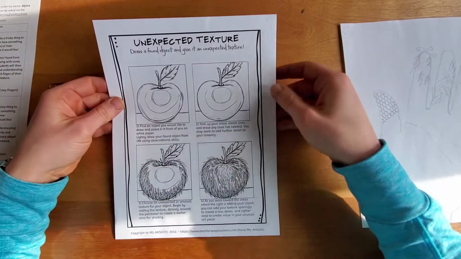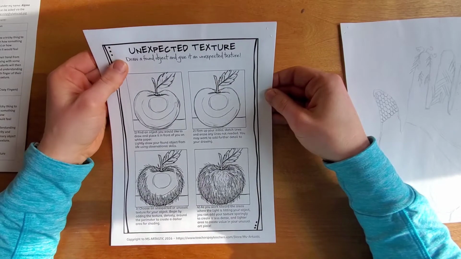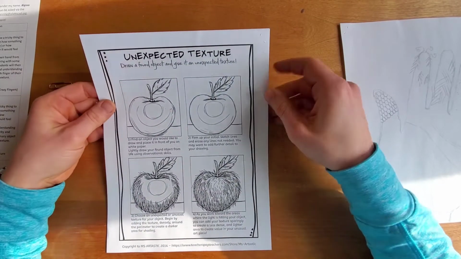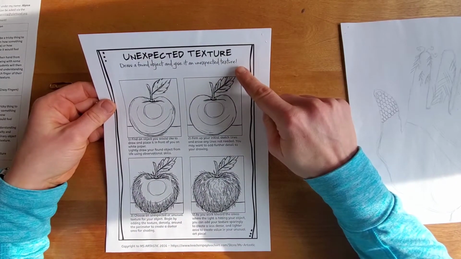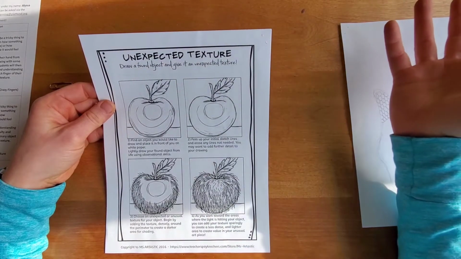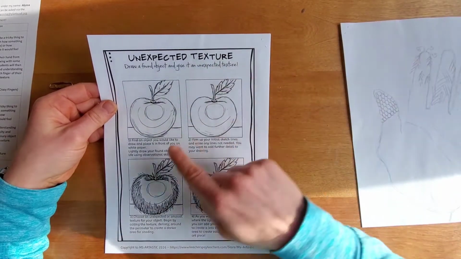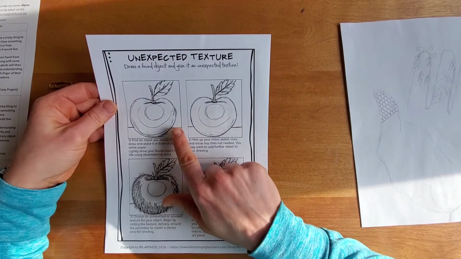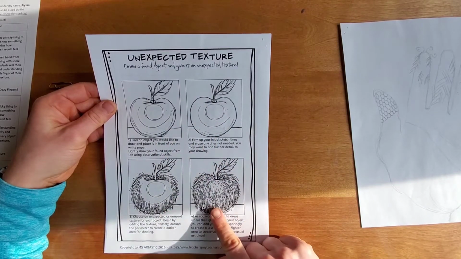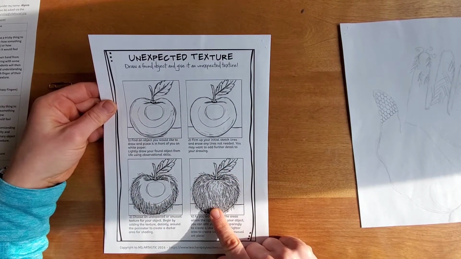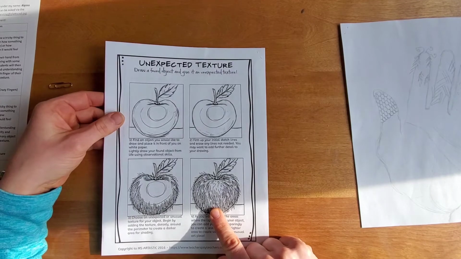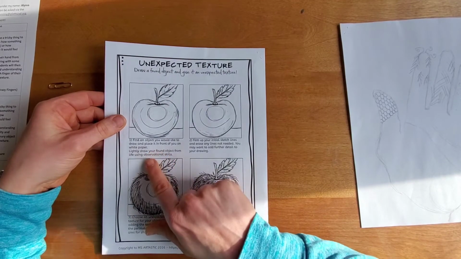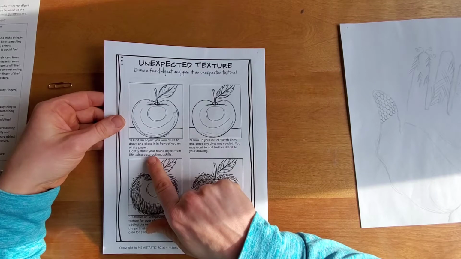So we're going to draw a found object and give it an unexpected texture. That's something that you're not going to find naturally. The example here is an apple, and obviously they made that apple really hairy, which is hilarious and kind of gross.